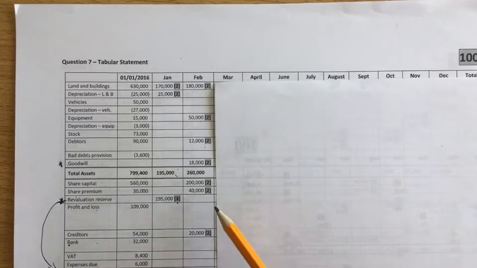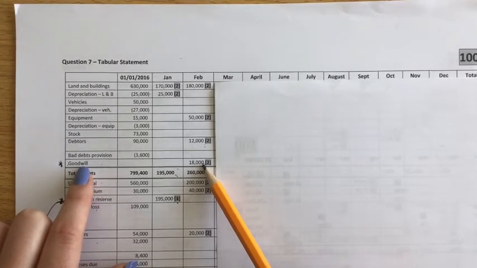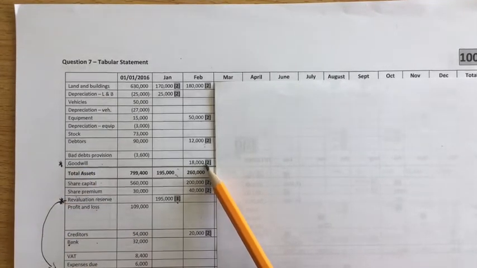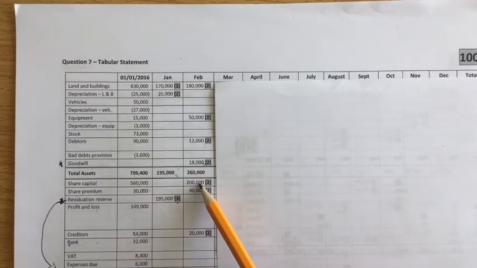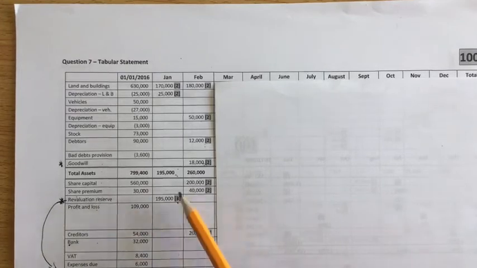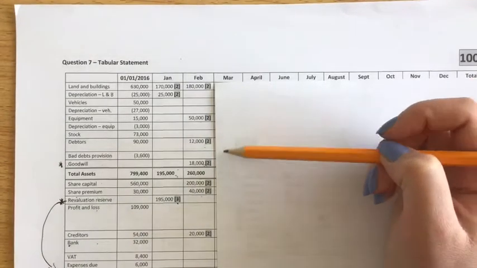As well as that, we have the goodwill that I just calculated at €18,000. So that's going in there. We know that goodwill is an intangible fixed asset, so that's why it's going into the asset section. Then you need to also adjust the shares. We issued more shares. We issued shares worth €200,000, so that's going in there. And we had a premium of €40,000. So that's all of the entries gone in.